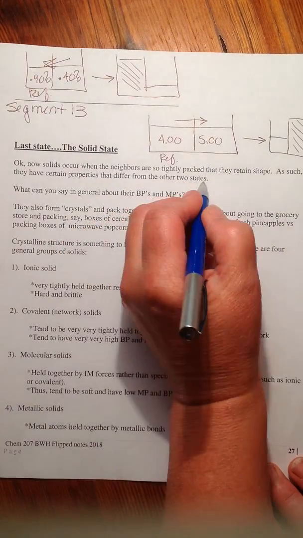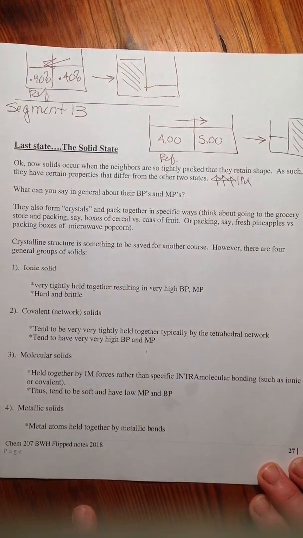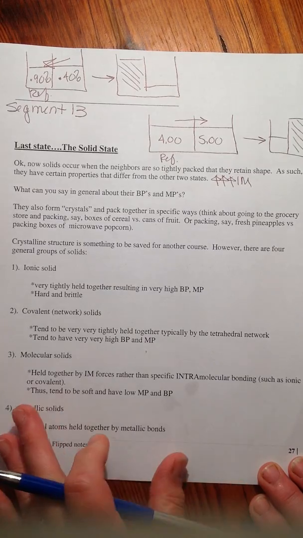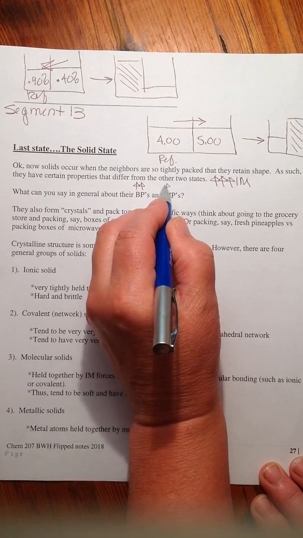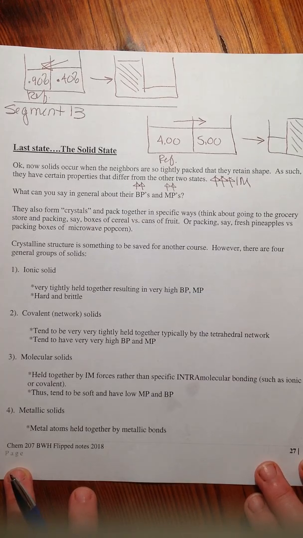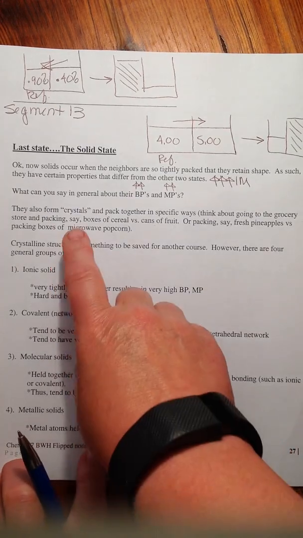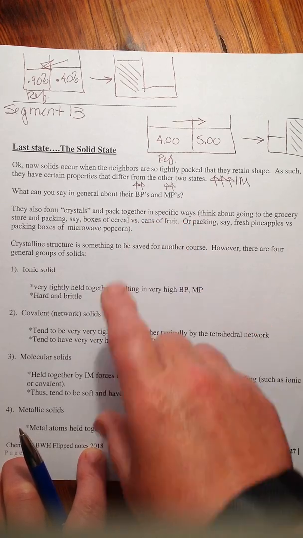They have very, very high intermolecular attractions. And because of that, they have very, very high boiling points and very, very high melting points with respect to the other substances that we've looked at. They also form crystals and pack together in very specific ways.